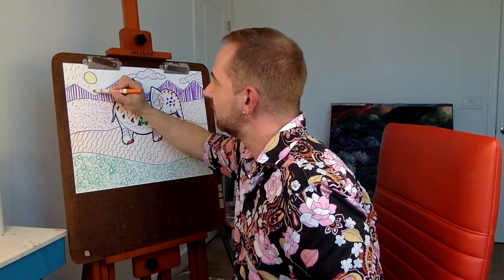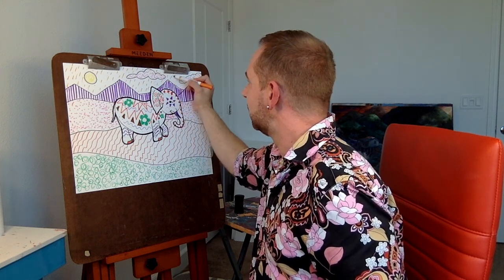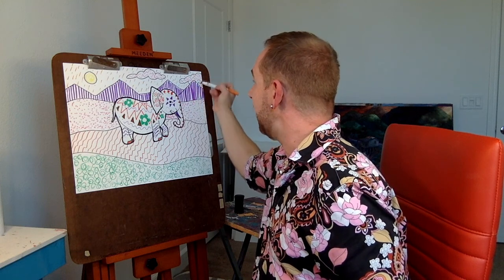And what's left? The sky. I'm going to do some diagonal, like dashed lines. Almost looks like rain. Sorry, buddy, I don't mean to make it rain on you. There we go. Backgrounds are a lot more fun when you make them colorful and full of patterns like this.